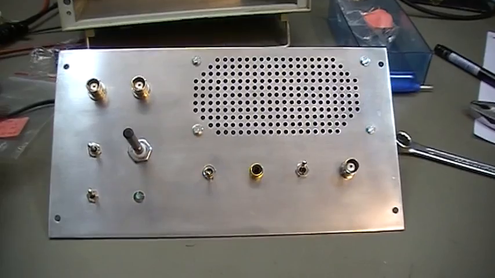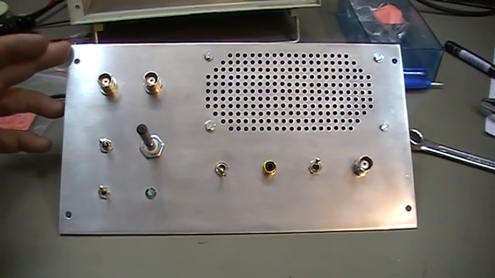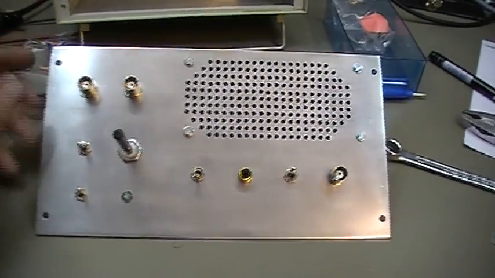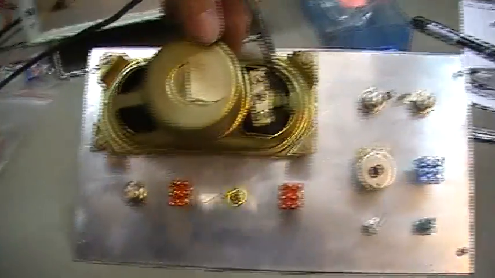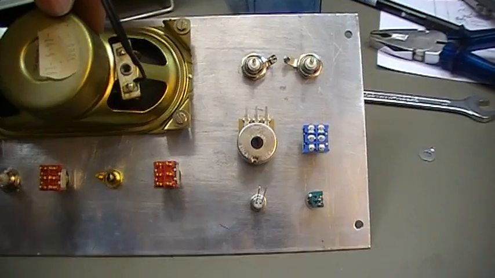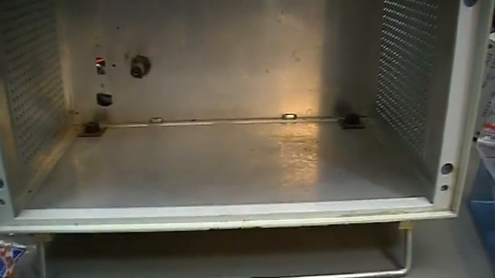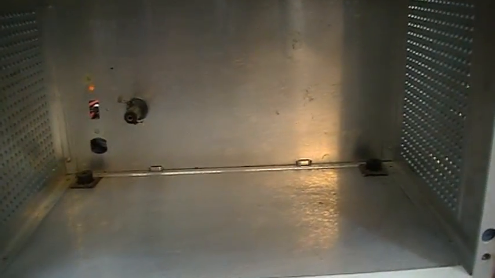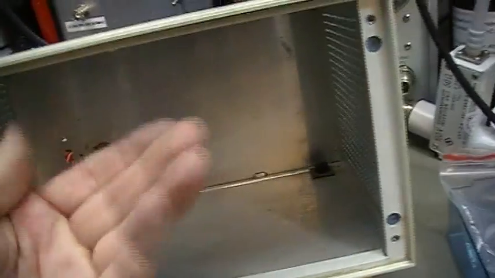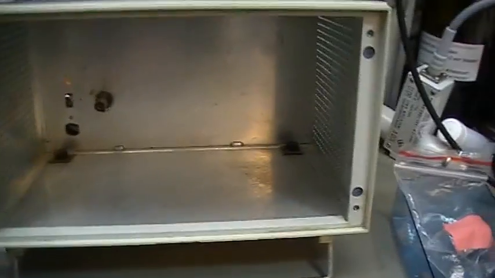Okay, all switches and sockets are installed, so everything is in place. So we now have to fit in the circuit, and then we can start with the wiring, so that will be next.